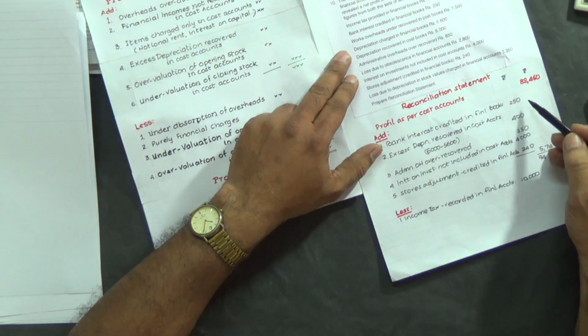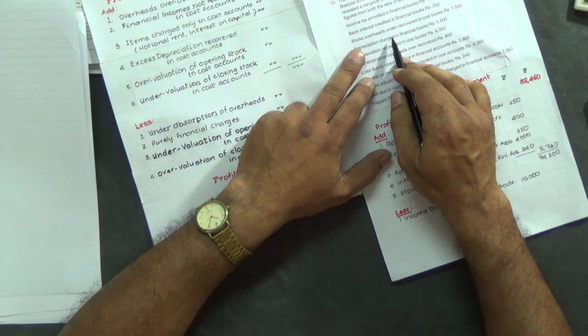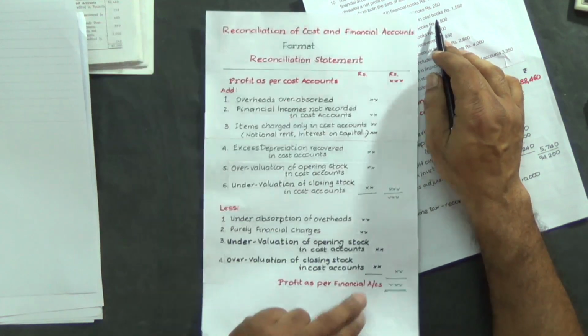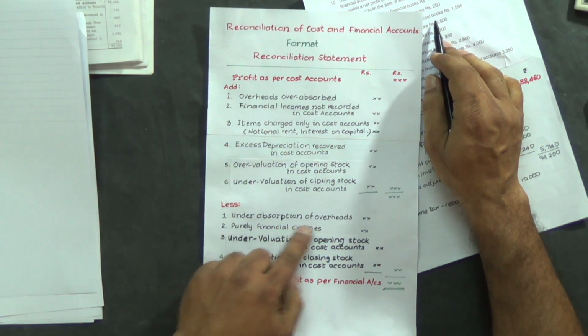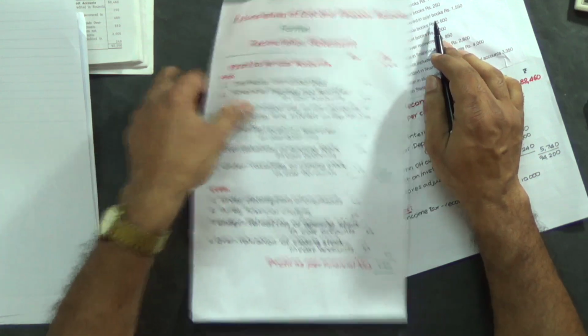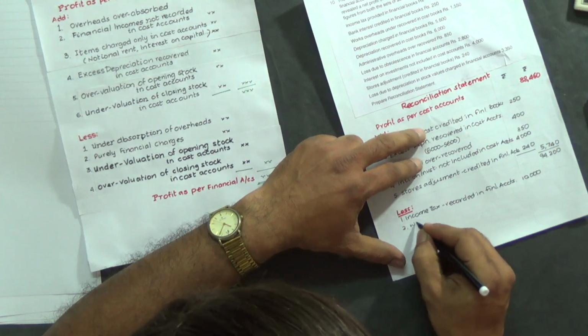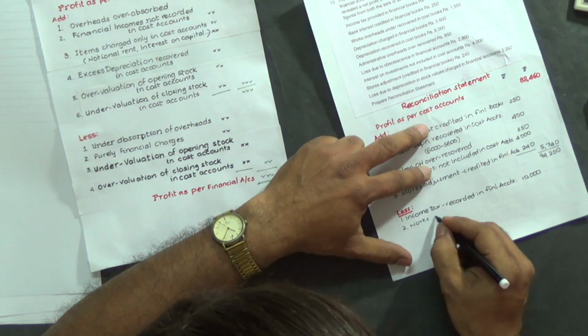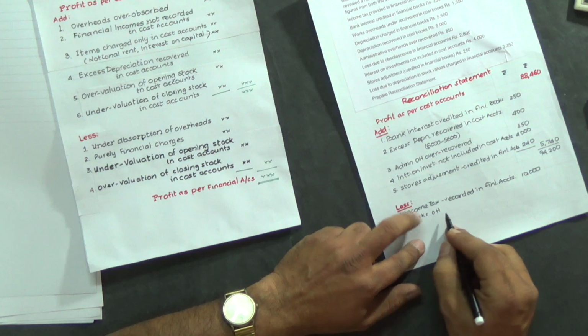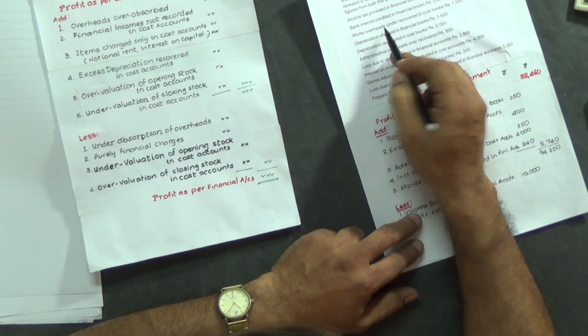Bank interest, we have already taken this. Works overhead, under recovered, under absorption of overheads, so it's in the less block. Works overhead, under recovered. OH is overheads, it's an abbreviation of overheads.